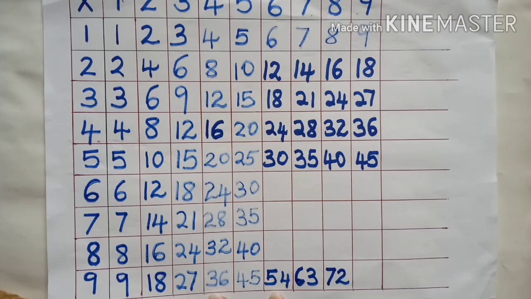Then what is 9 times 9? The number before 9 is 8, plus what will give you 9? 1. So 9 times 9 is 81. And that is how we've memorized the multiples of 9.